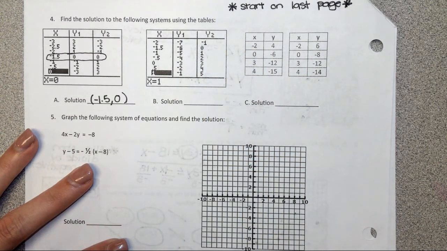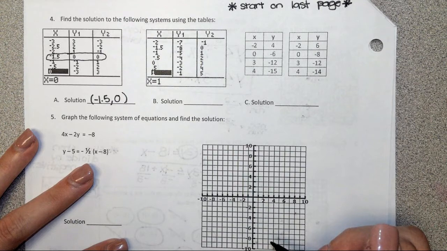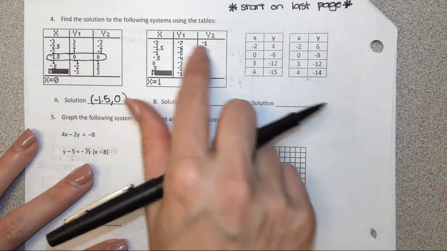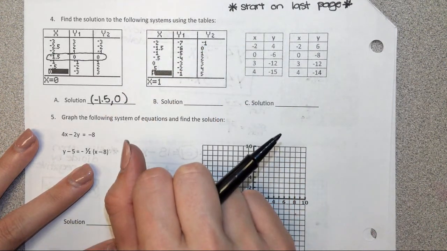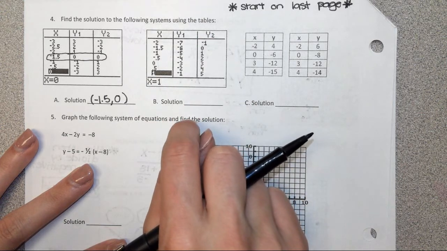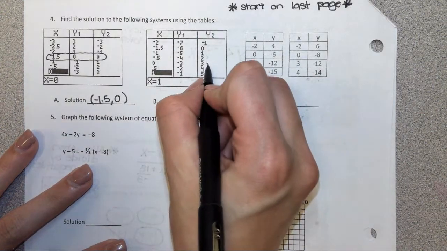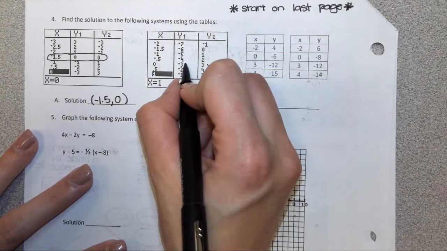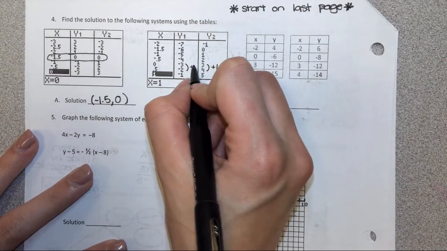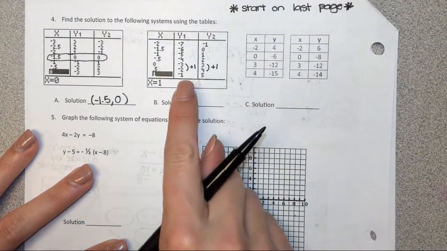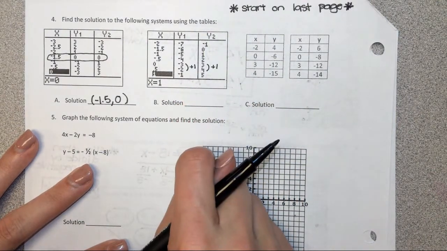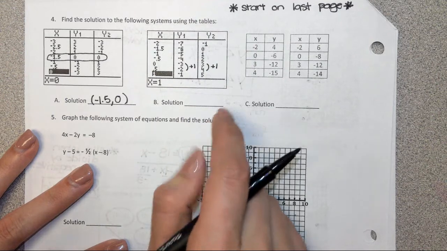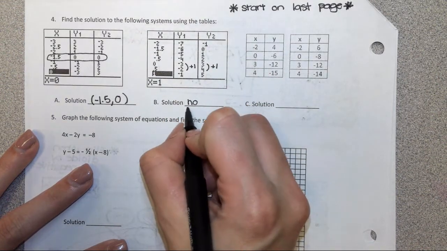Now, if this was on my calculator, I would keep looking, because just because I don't see it on my screen doesn't mean it doesn't have a solution. Maybe it's higher or lower. But looking at these, how is this changing each time? Plus 1. How are these changing each time? Plus 1. If they're having the same slope, that means the two lines are parallel. So there is no solution.